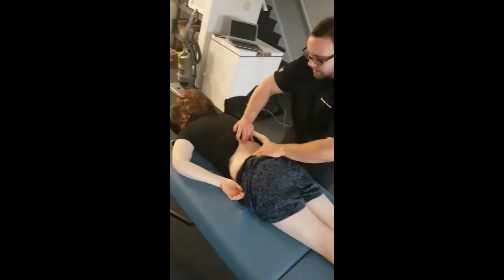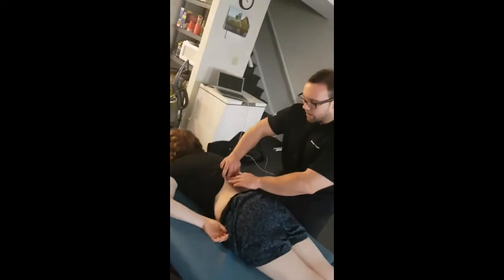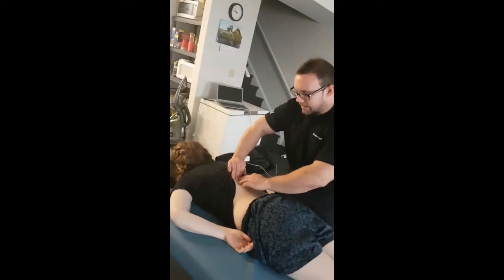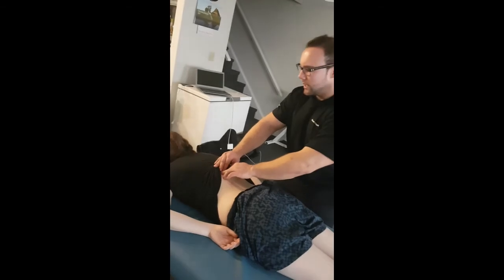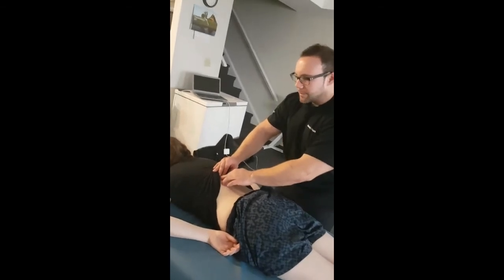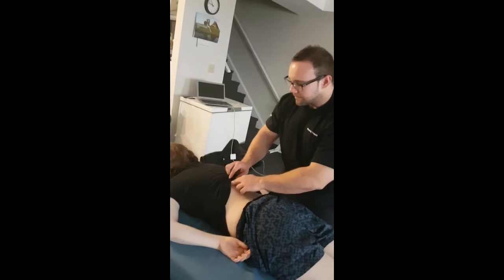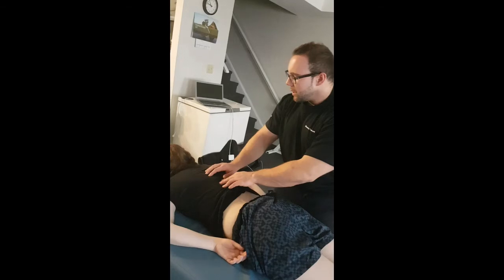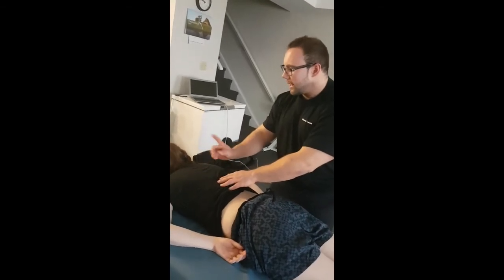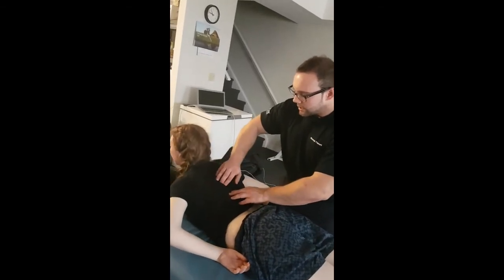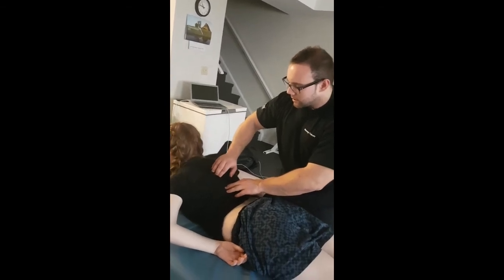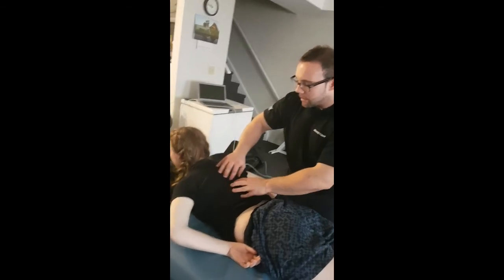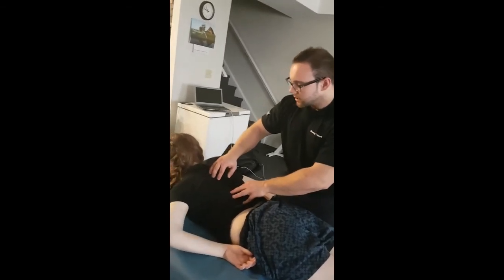So now I'm going to be going from the L1 up to T12, T11, and T10. This is going to be the origin of the semispinalis thoracis, and it's going to be moving superiorly and medially up the back. To palpate this, do you mind just extending your head back and also your back? All right. And here I can feel the semispinalis thoracis. It does not go down into the lumbar spine, and you can relax.